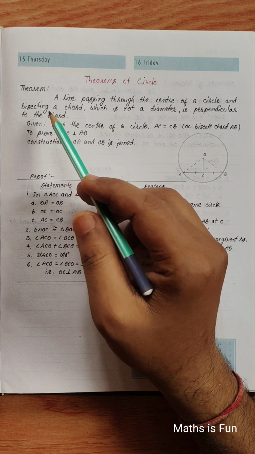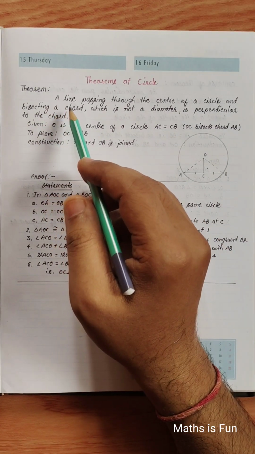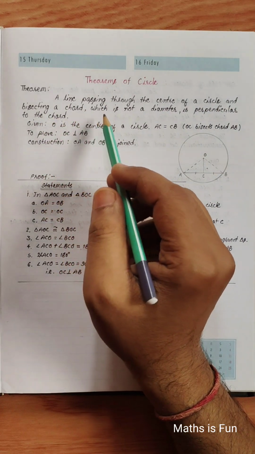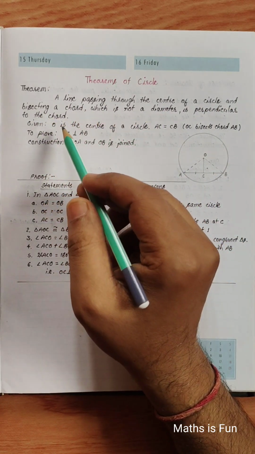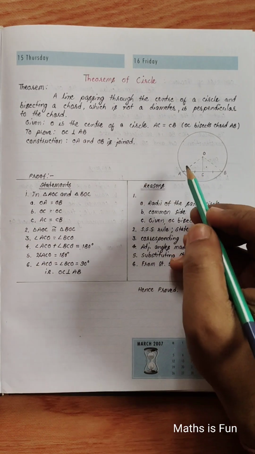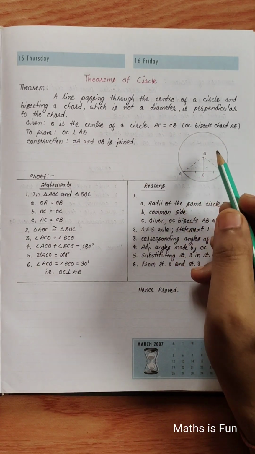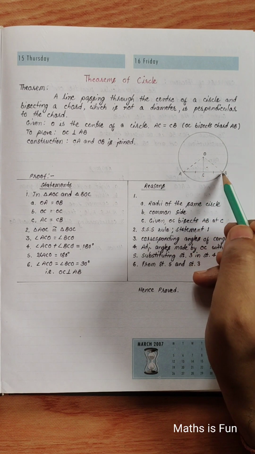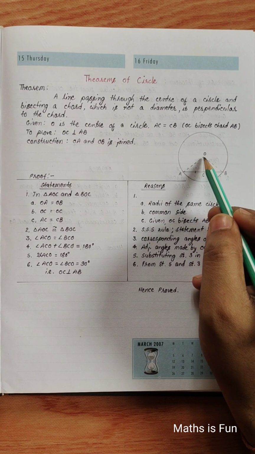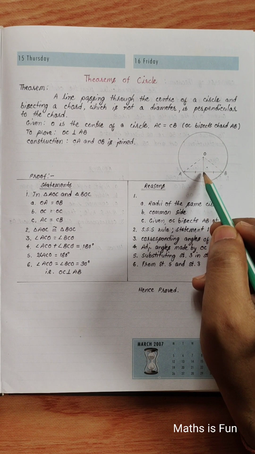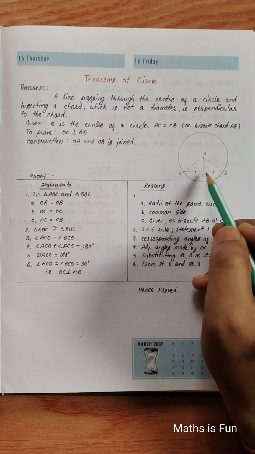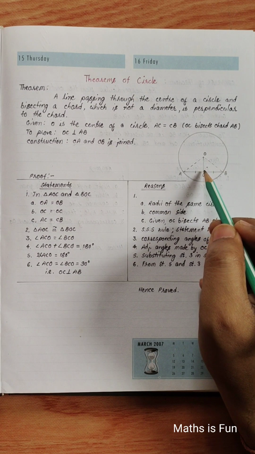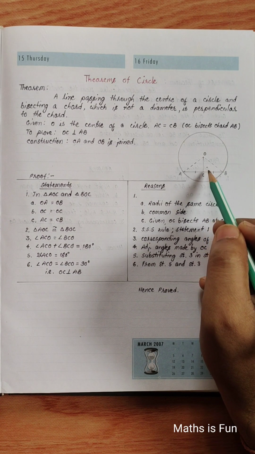So let's get started. The theorem says that a line passing through the center of a circle and bisecting a chord which is not a diameter is perpendicular to the chord. So the theorem means that if we are given a circle and O is the center of the circle, and there is a chord AB and we draw a line from O to AB such that it bisects AB into two parts, AC equals CB, then this line will be perpendicular to the chord.